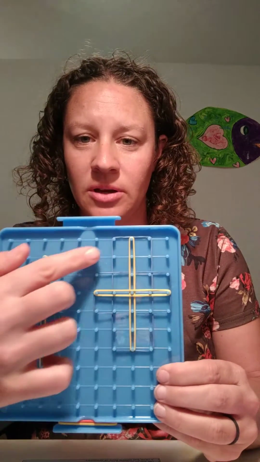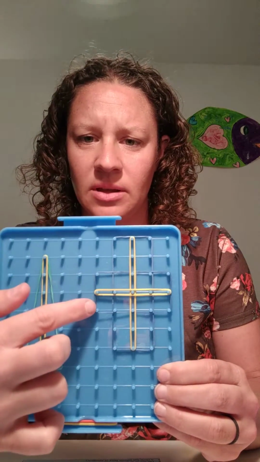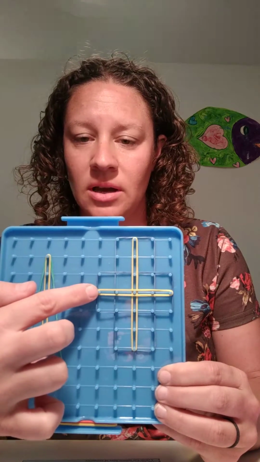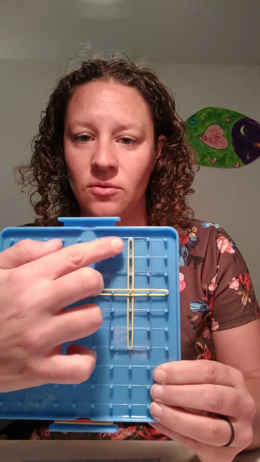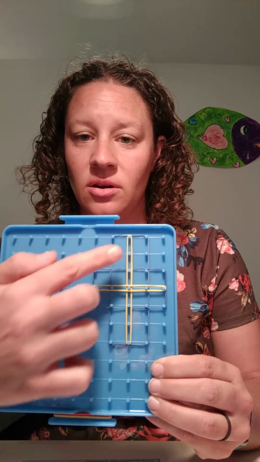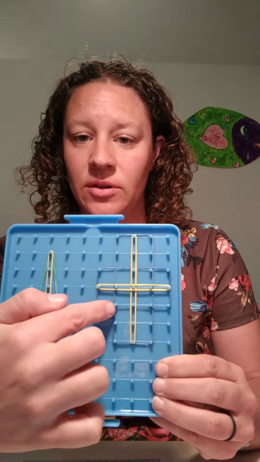The line of symmetry can be horizontal, vertical, or diagonal. So we have an example here with this plus sign. I know it's kind of hard to see these rubber bands, but we have the horizontal line of symmetry. So when you fold the top to the bottom, they will be reflections of each other. Same thing when we go the line of symmetry from top to bottom. When we fold the sides over, they are identical.